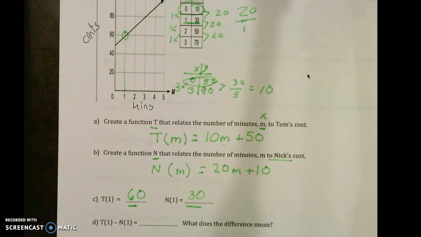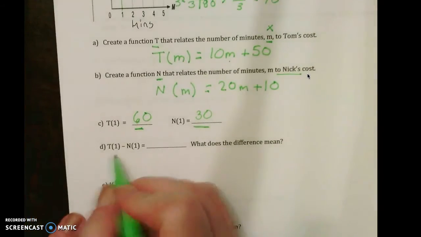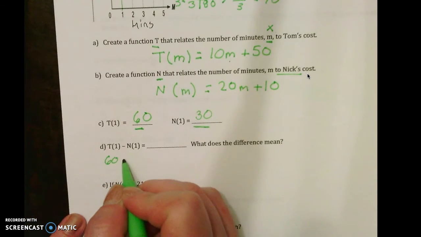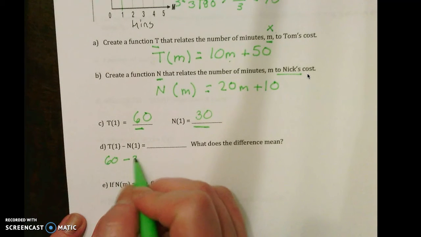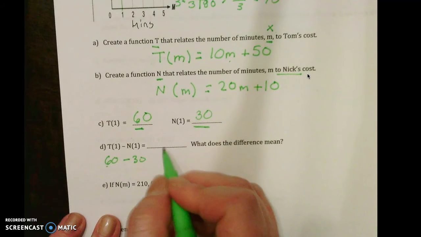So now tell me, if I couldn't look at the graph or the table, how could I find n of 1 or t of 1? Now it's asking me, what is t of 1 minus n of 1? T of 1 is 60 minus n of 1, which is 30. So 60 minus 30 is 30.